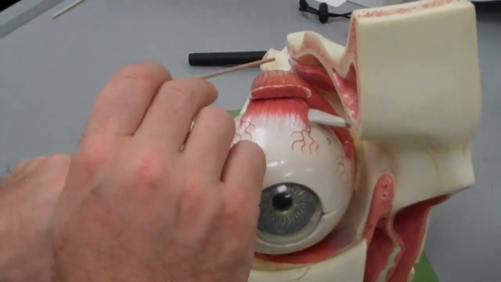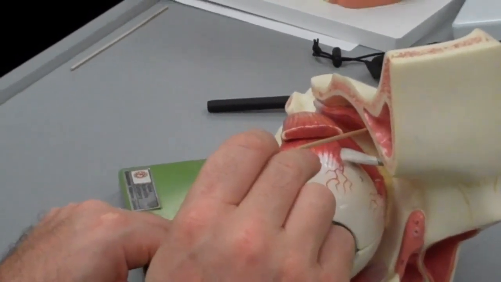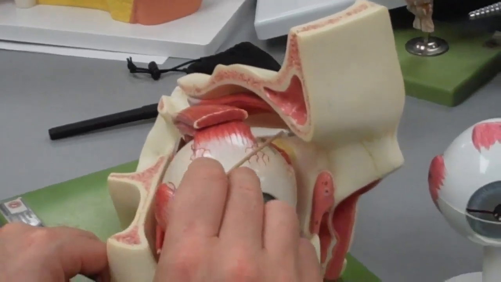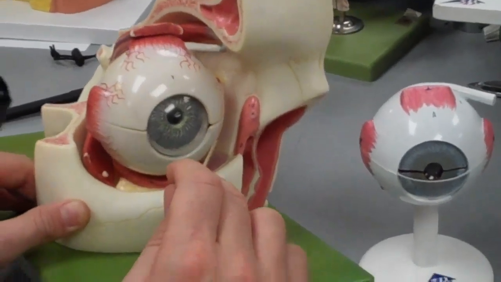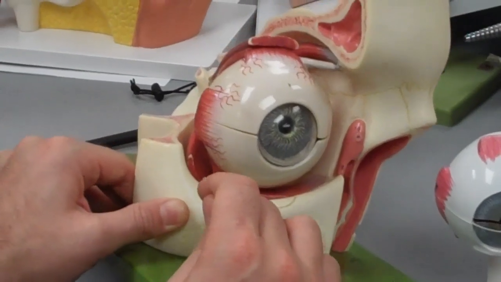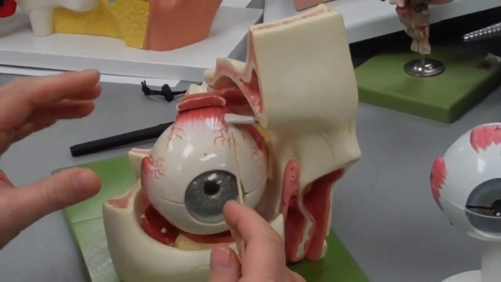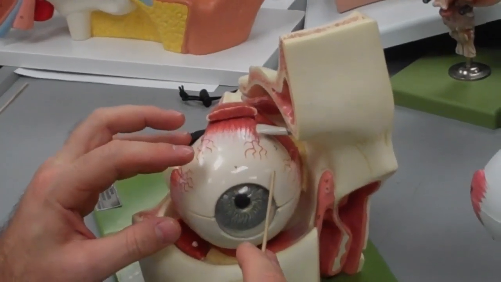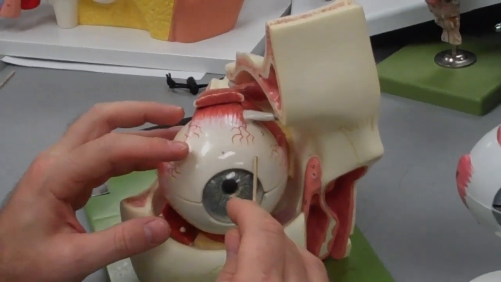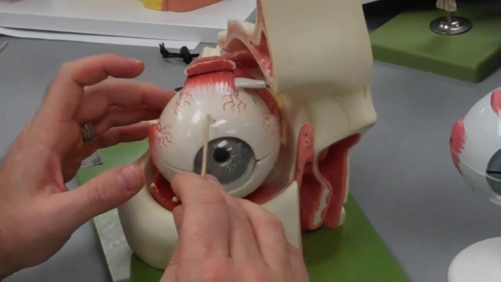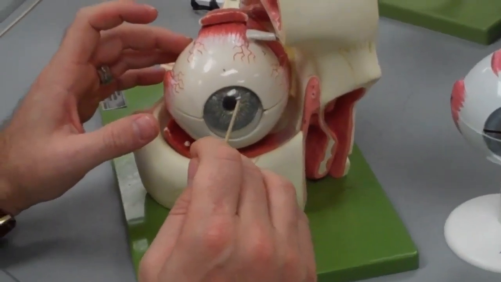And then we have two oblique muscles. We have a superior oblique and an inferior oblique muscle. Okay, and what we see on the outer portion is the connective tissue layer, the tough coat. We've got the white sclera, and we have the cornea.